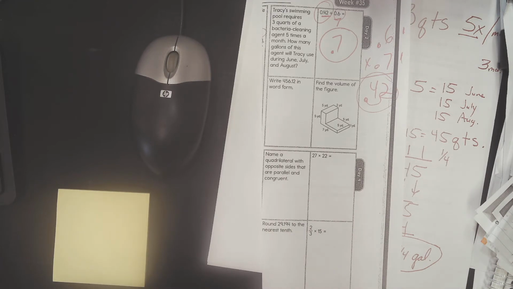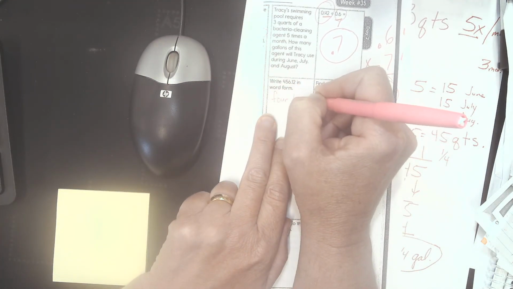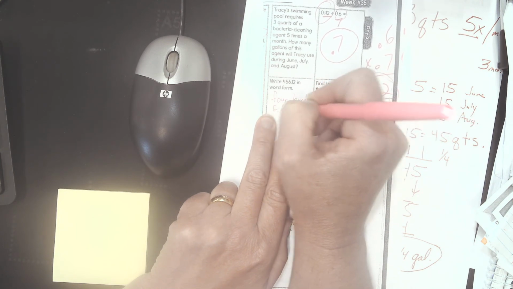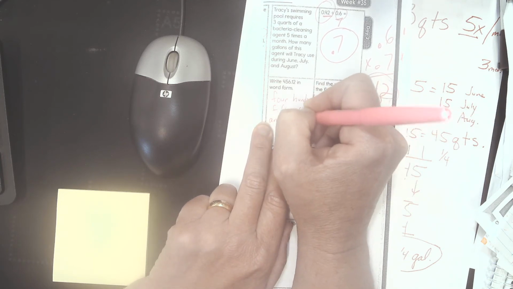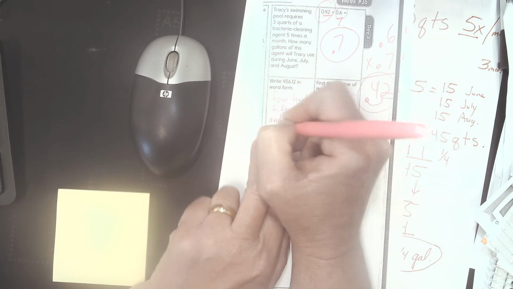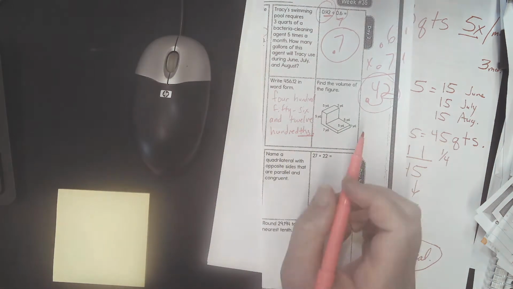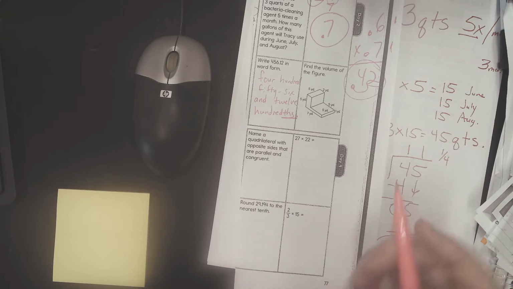Okay, next, write 456 and 12 hundredths in word form. 456 and 12 hundredths. It has to be the TH or it's wrong. You gotta know that. Okay, next one, find the volume of the figure.